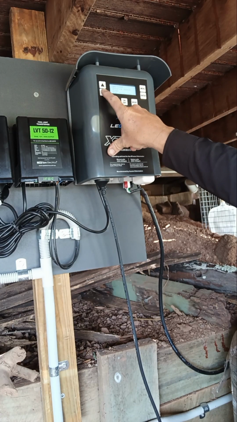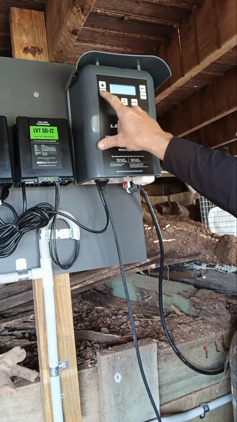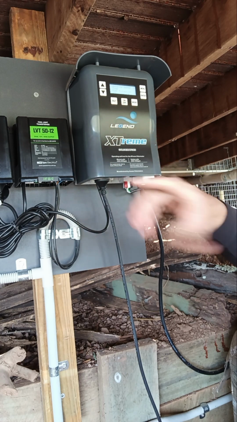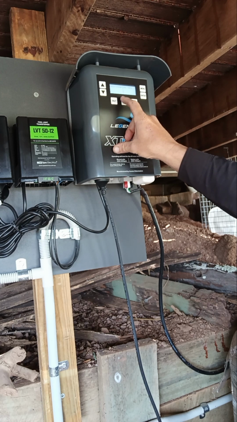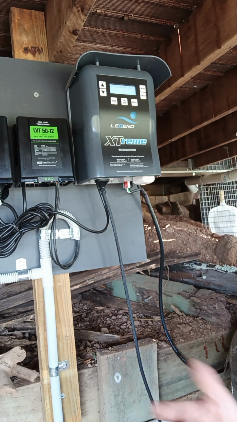Set clock, timer output. Pump protection is a unit that we don't need to worry about on this system. Cell cleaning is what I was saying before about the reverse polarity cell housing. If we push enter, it's going to be every 8 hours, which is your duty cycle for the day. It's going to reverse polarity.